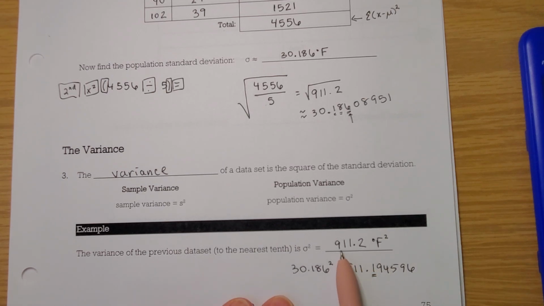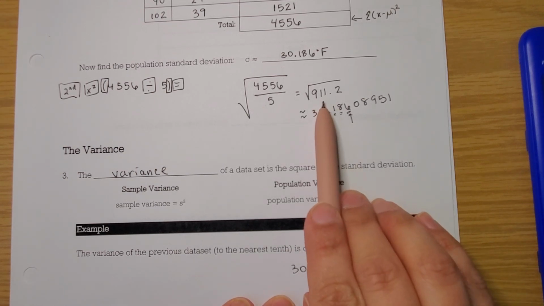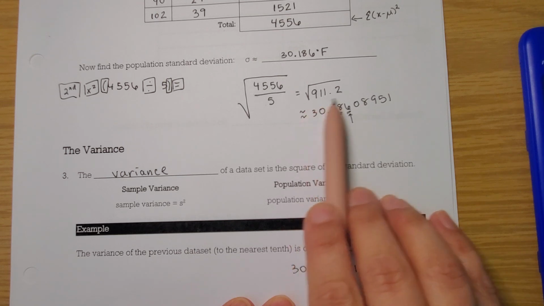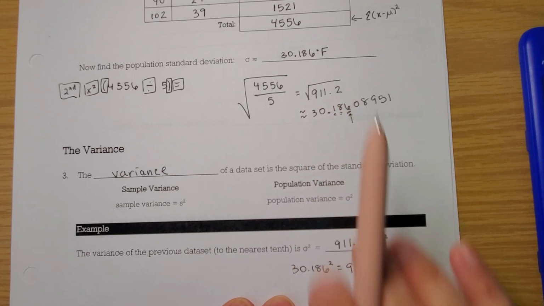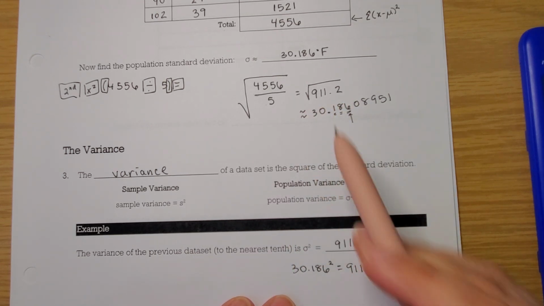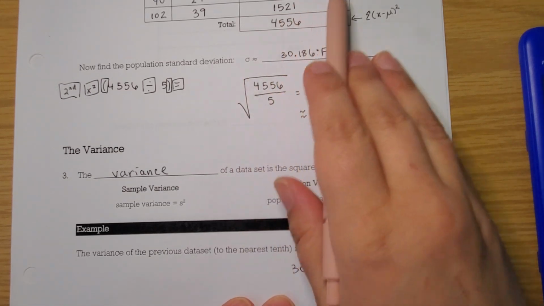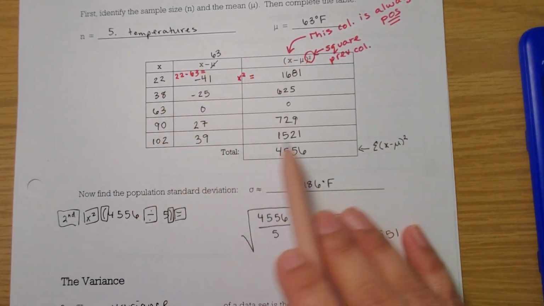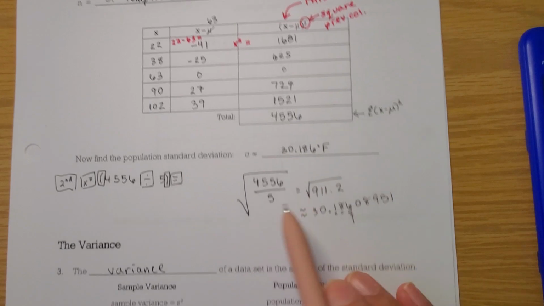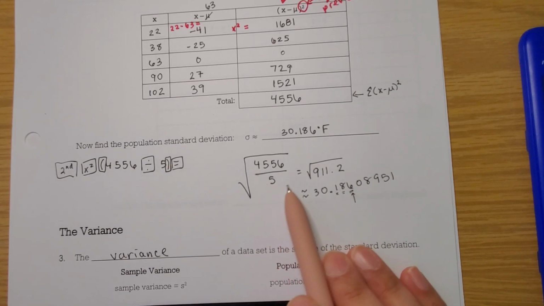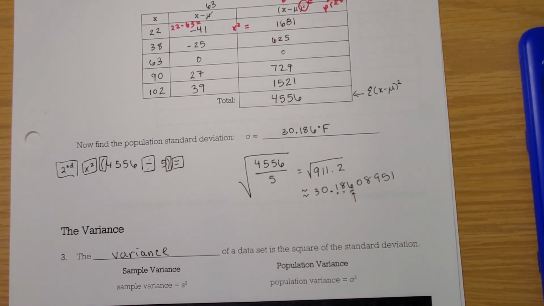Also notice this answer we got, 911.2, was the same as what we got in our work before the square root symbol, 911.2. So you could also, if you didn't have the standard deviation, go through this process here, getting that table, and then just dividing by however many there are, and then just don't square root.